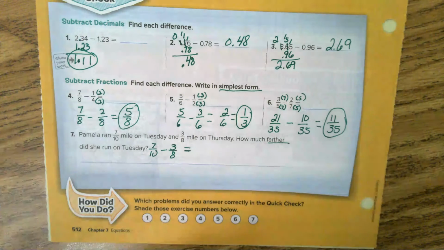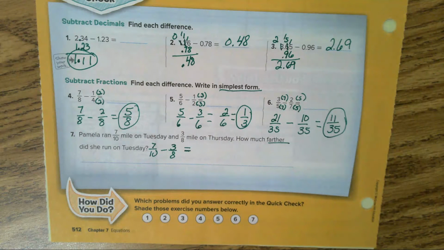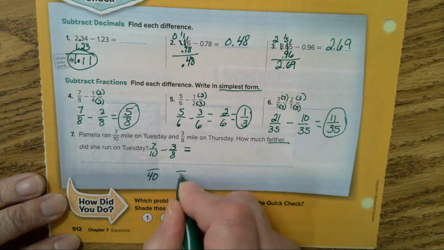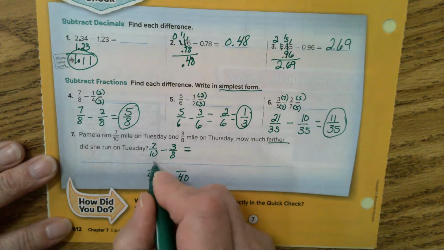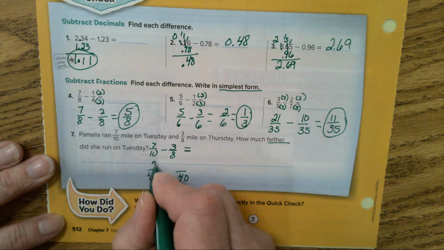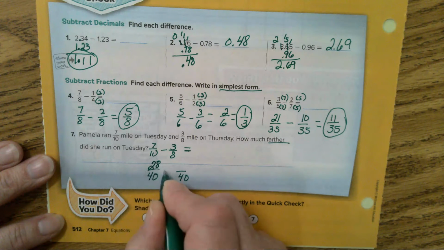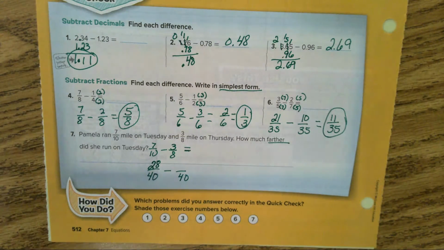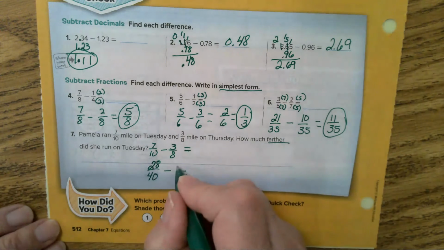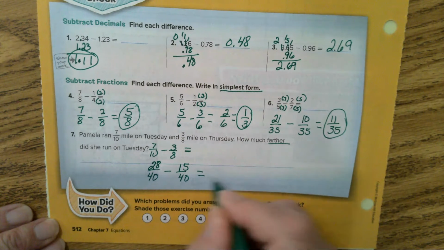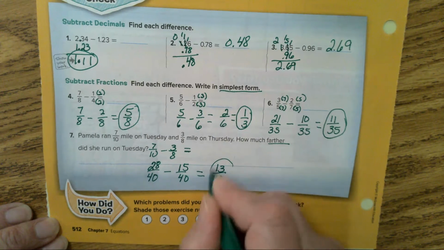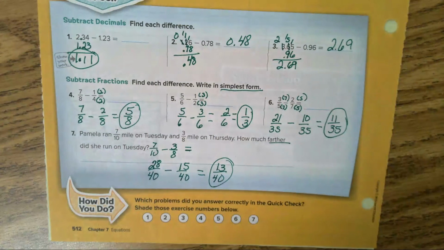What will be my common denominator between a 10 and an 8? Yes. Excellent. It is 40. They both will divide into 40. 10 times 4 is 40. 7 times 4 is, class, 28. 8 times 5 is 40. What's 3 times 5? 15. And we subtract, giving us the answer 13/40 farther. Any questions?